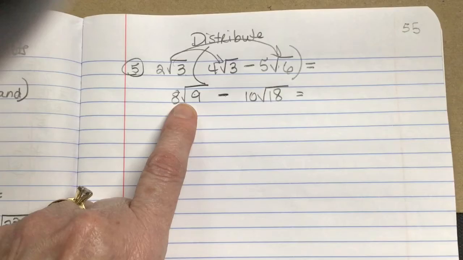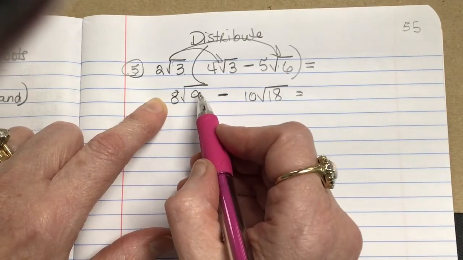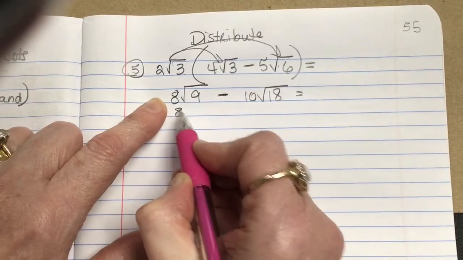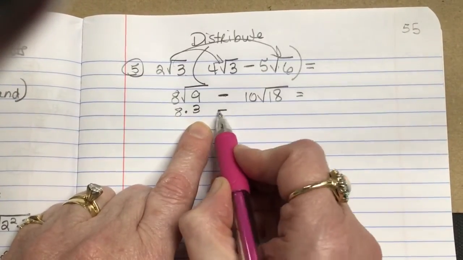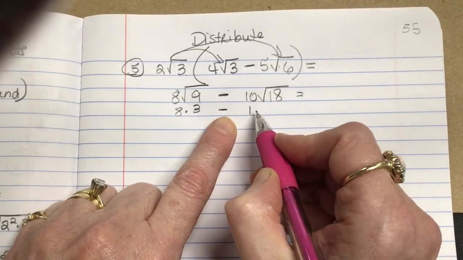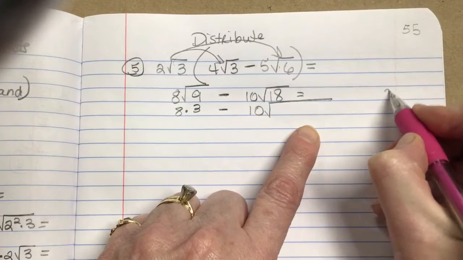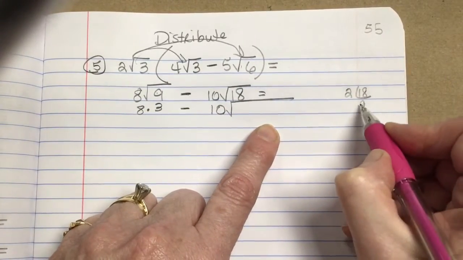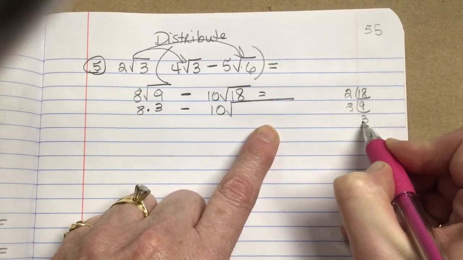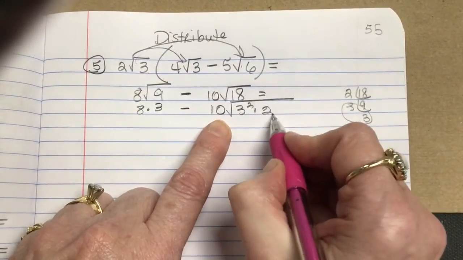Now, that was pretty easy. What's that going to be? Be careful. That's a square root of 9, which is 3. See, 8 times 3, minus, now what do you want to do with 18? Have we done the factor tree yet? 2 into 18 is 9. Slide over just a little bit there. So it's 3 squared times 2.